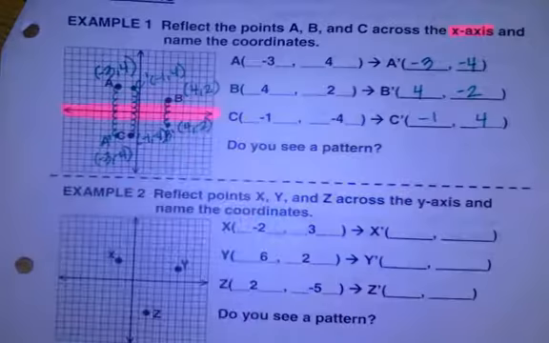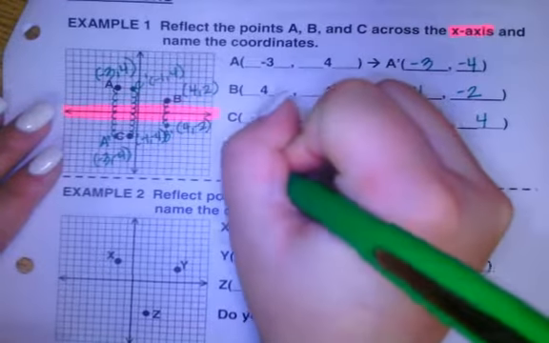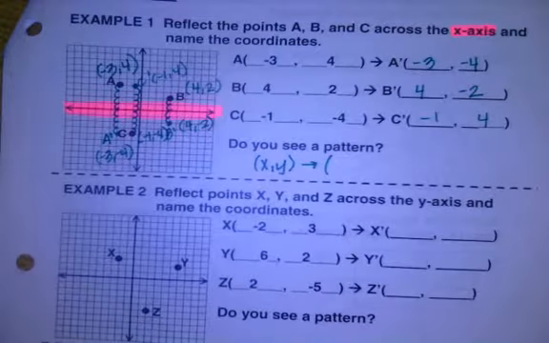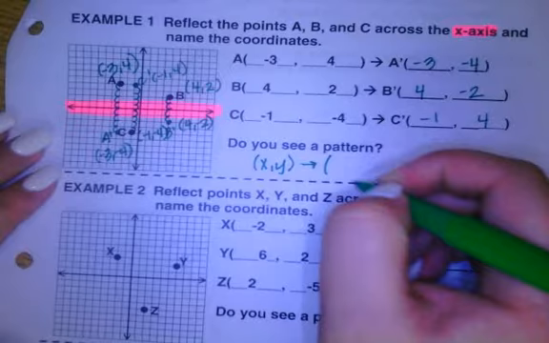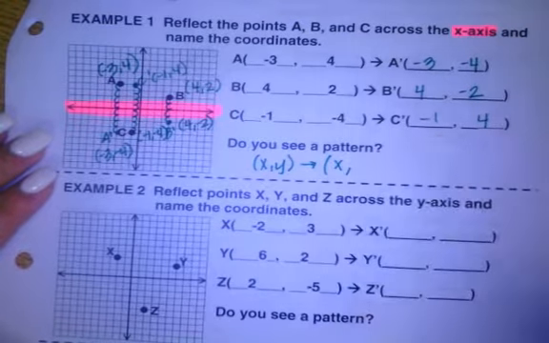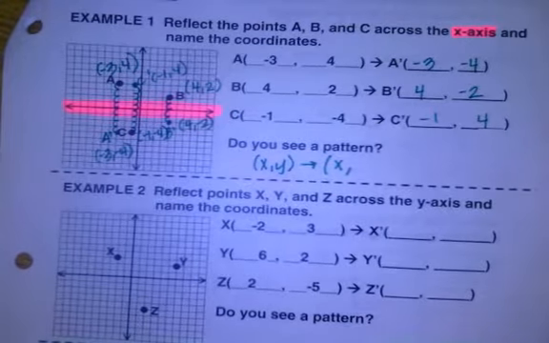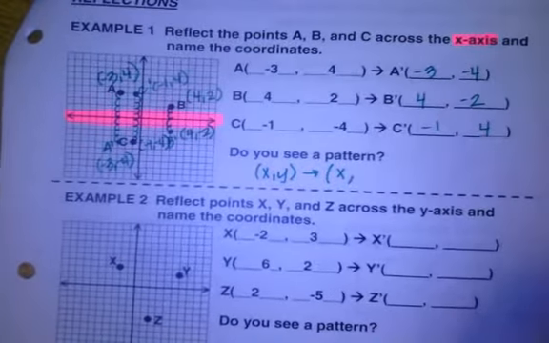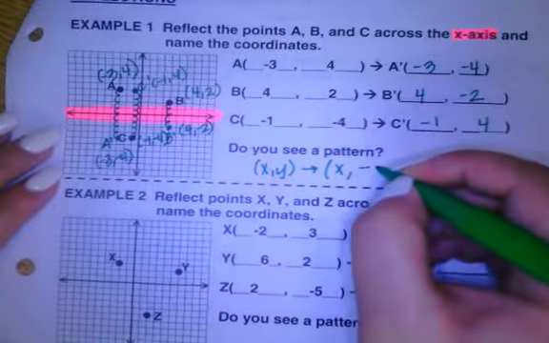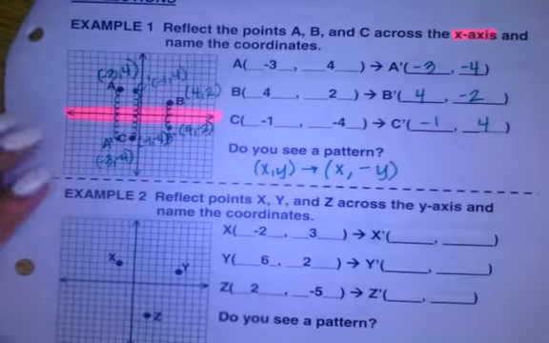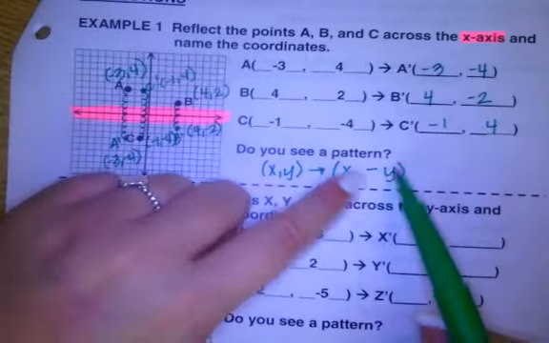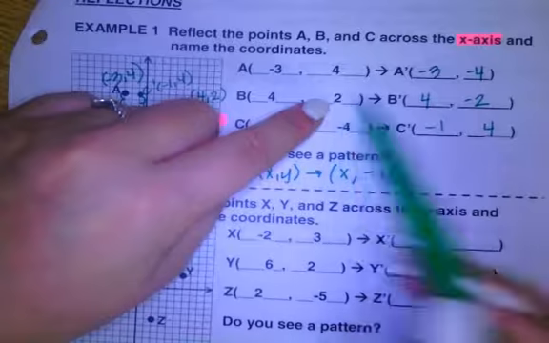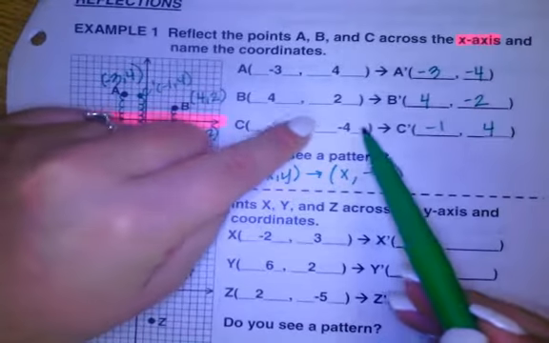If I'm going to make coordinate notation, x, y yields, did my x values change? No, so those stay the same. How do I notate opposite y? Not plus or minus. Negative y. So a negative 4 is going to give you negative 4, a negative 2 is going to give you negative 2, but a negative 4 is going to give you a positive.